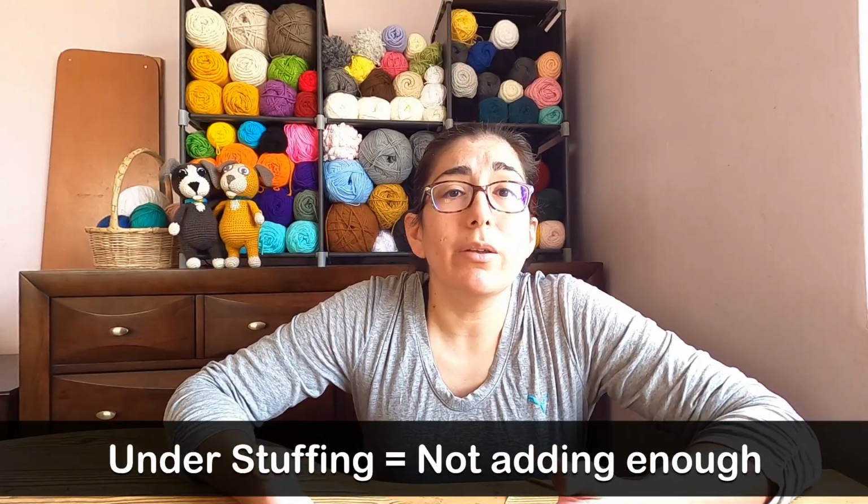Crocheting amigurumi is knotting yarn together to create a kind of outer skin for your dolls or toys. Then you add stuffing into that skin. Most people use polyfill for this, and you should be able to find some in the sewing section of your local craft store. Understuffing your amigurumi doll could leave it a bit flat, and it may not give the round tummy appearance that makes some of these designs so cute.